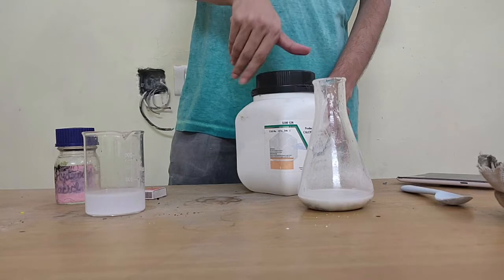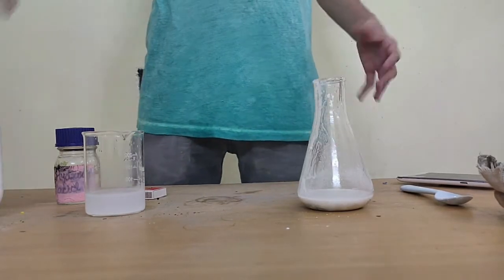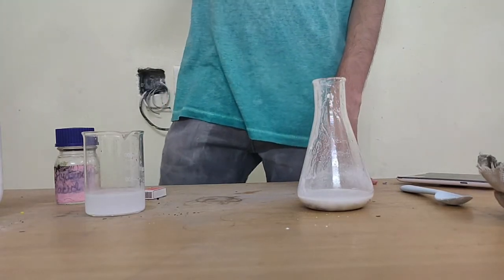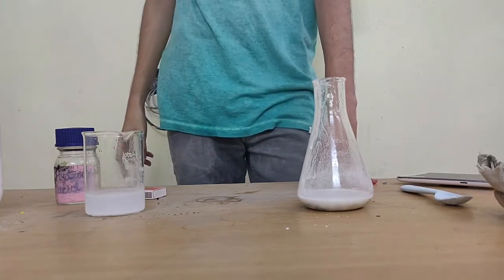Whenever you pass carbon dioxide through calcium hydroxide, it becomes milky, so it turns white, and that tells us that it's definitely carbon dioxide gas that is being passed.